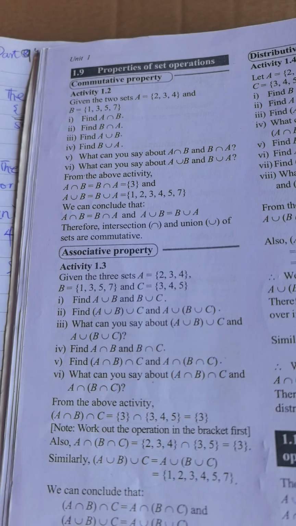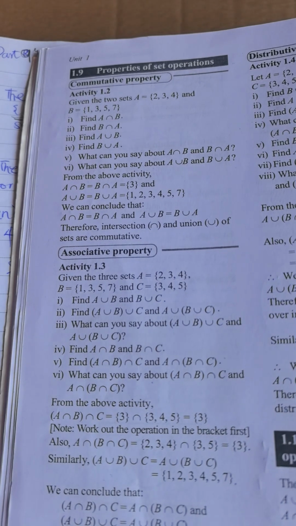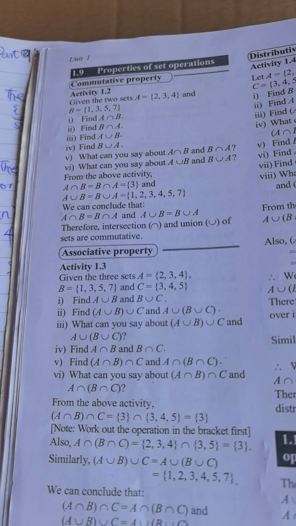When you take the left side of the equal to sign, solve it separately, and then solve the one on the right separately, at the end of the day, you should get the same results. That is the main idea behind properties of operations.